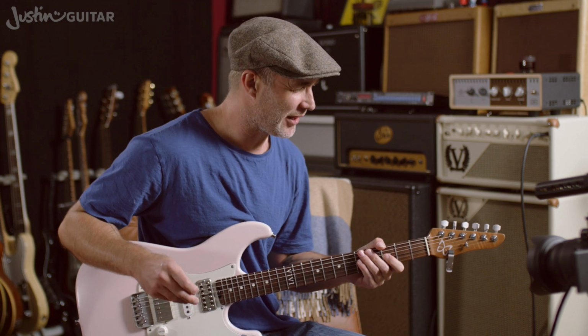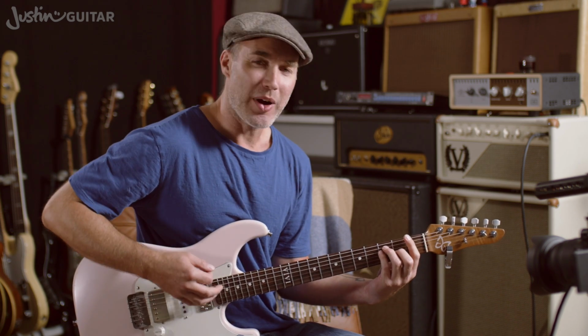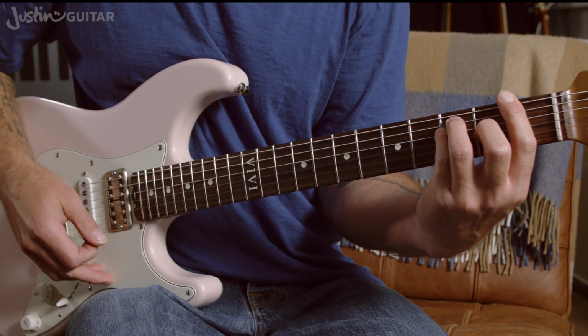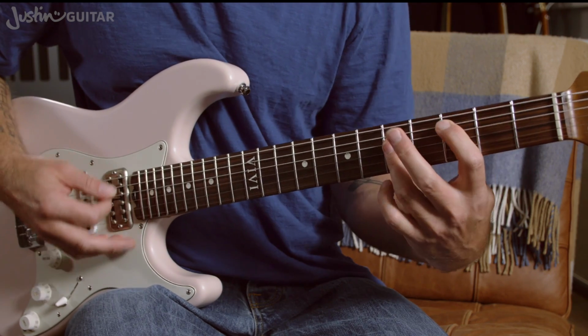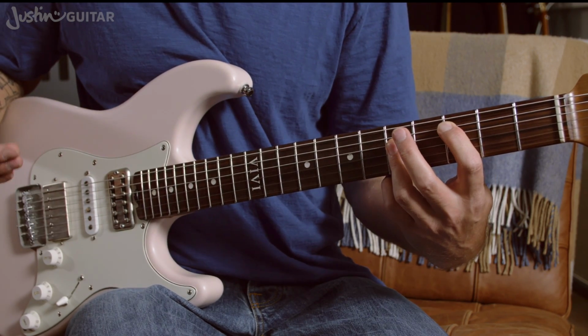Okay, now we're into that massive chorus there. What a beautiful melody it is as well. So for this one we have F for a bar and a half. So 1 bar, and then on beat 3 we go to C with an E bass.